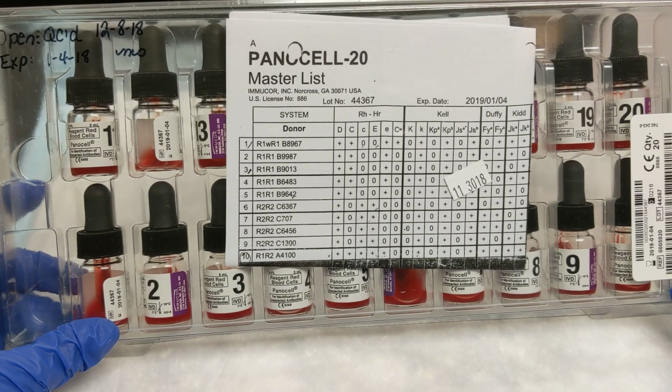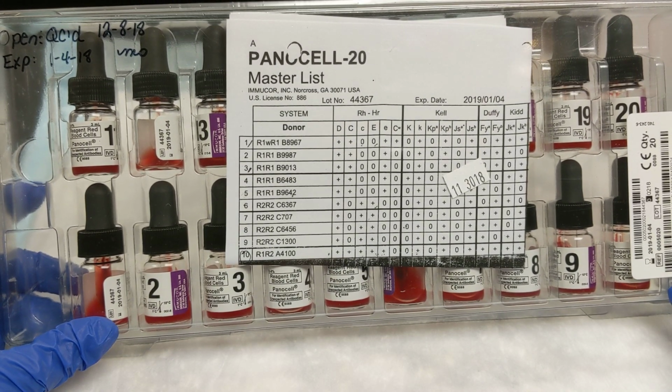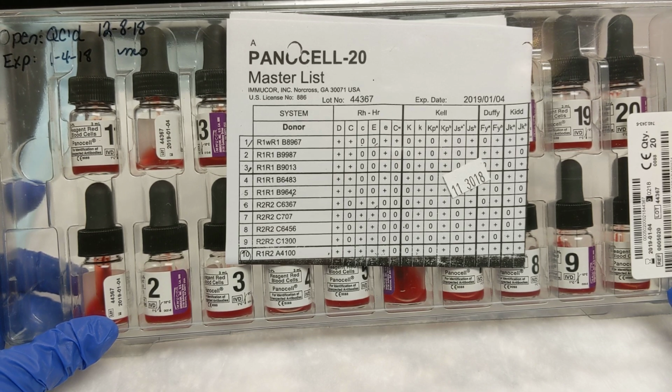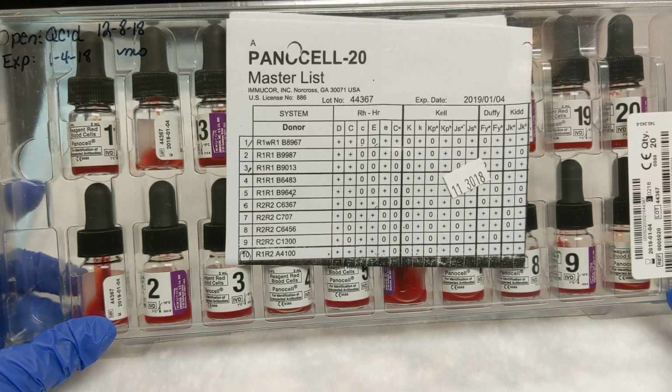This video is for the Akron Cooperative Medical Laboratory Science Program, and this is an introduction to Panacell 20, which is the reagent red cell panel used for identifying blood bank antibodies in tube.